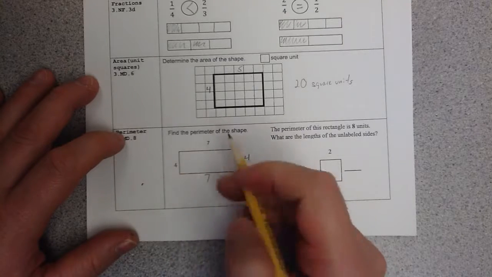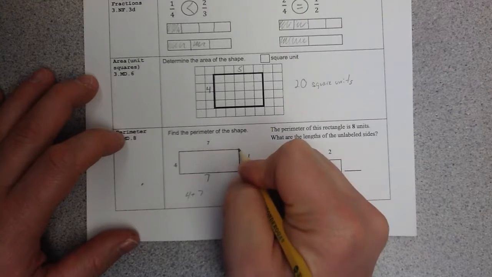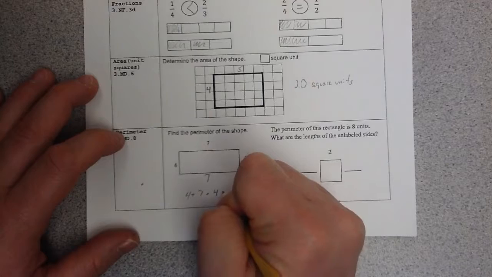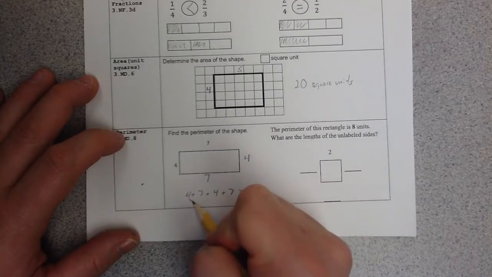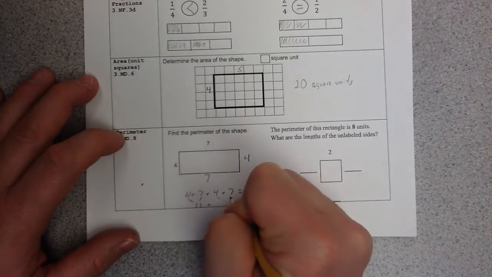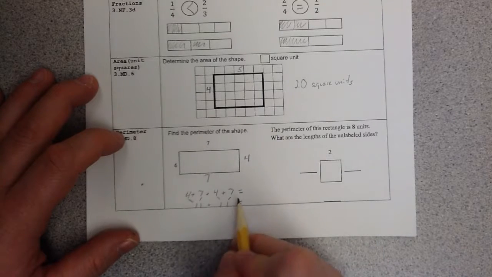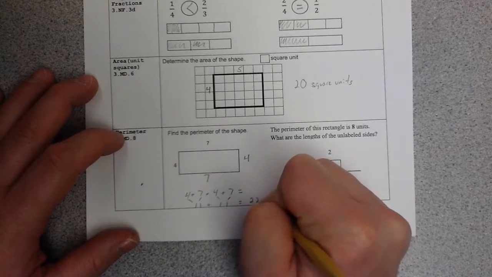So now I can just add these up. So 4 plus 7, and then plus 4 more, plus 7 more, equals. Now I'm going to do these as a group. So 4 plus 7 is 11, plus 4 plus 7 is 11, and I know 11 plus 11 is 22 units.